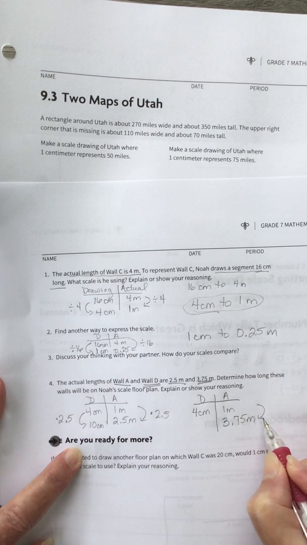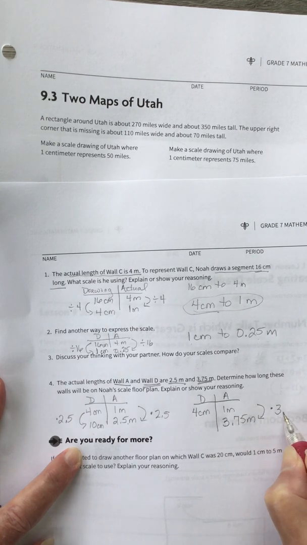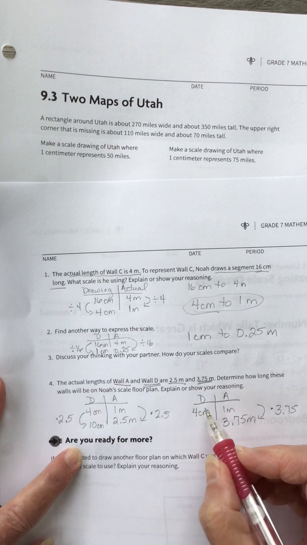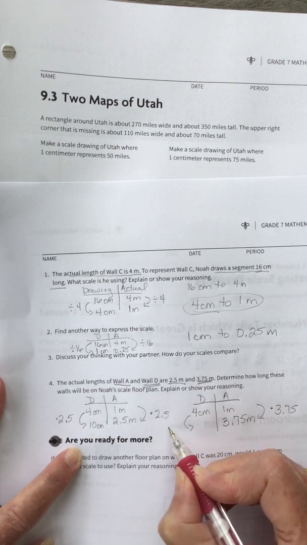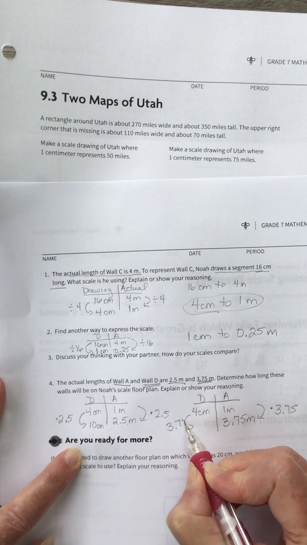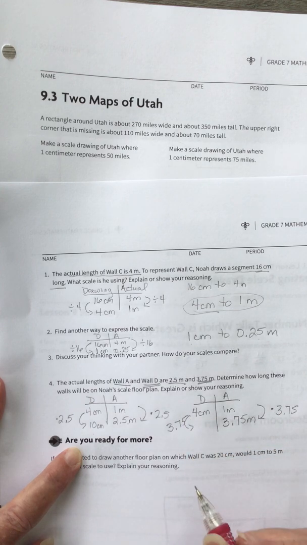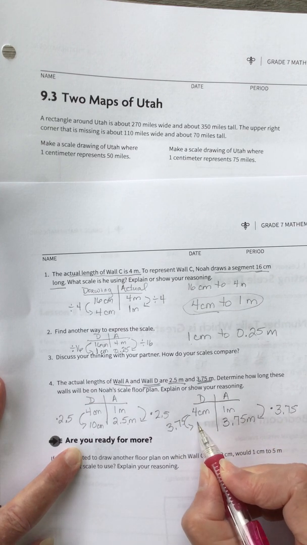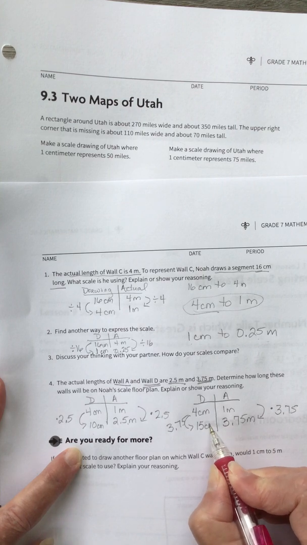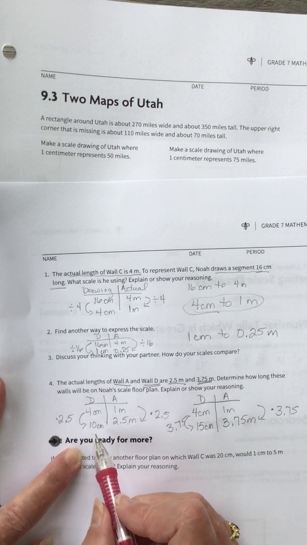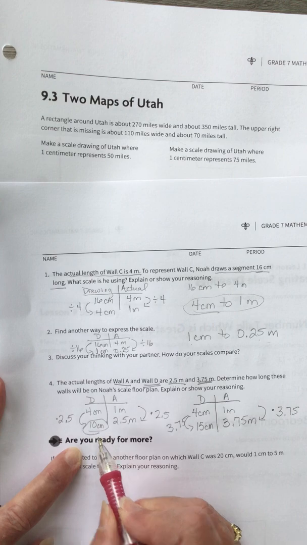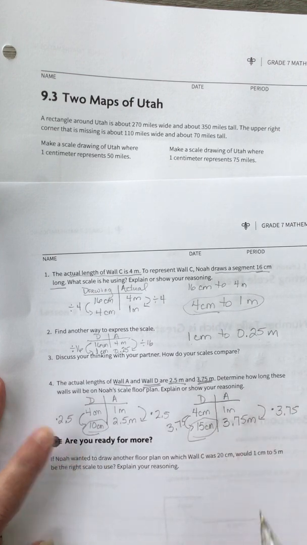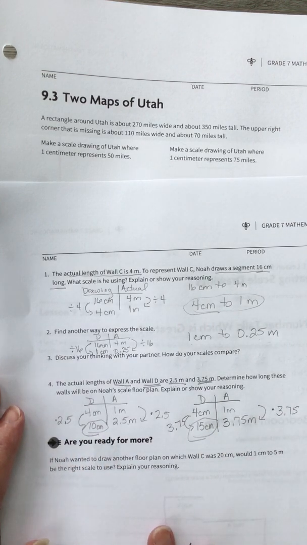So how do I get from there to there? I multiply by 3.75. If I do it on that side, I have to do it on that side. So I'll take out my calculator and I will multiply, and I will get 15 centimeters. So he will draw wall A as 10 centimeters and wall B as 15 centimeters.